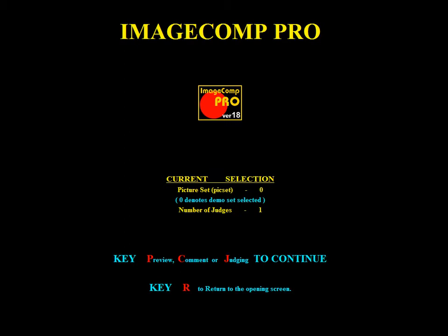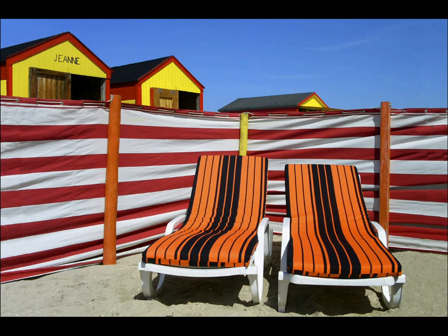Okay, now we come to the more interesting bit, and that's judging and scoring the images. And we do this by keying J to judge. Key J. Now once again, up comes the first image. But now we can't use the spacebar to move through them. We've got to score the image. And ICPro allows for scoring up to 20 points with no half marks. And we score by using the number keys on the keyboard.